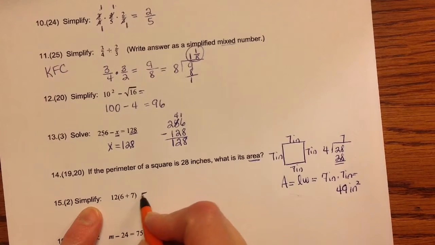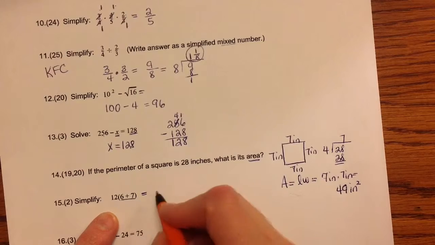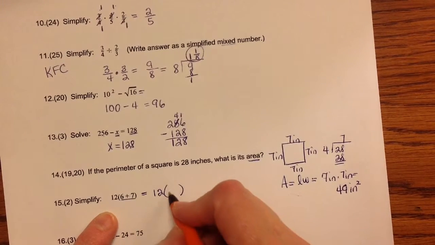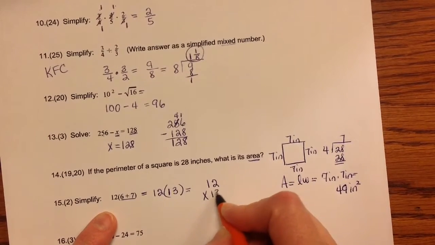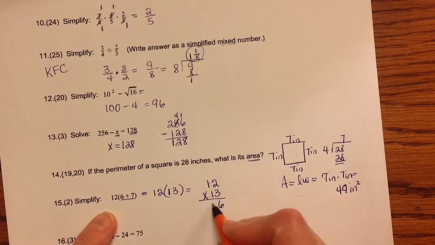Number 15, we've got 12 times two numbers added together. So we're going to take the numbers inside and add them. So I've got 12 times 6 plus 7, which is 13. So I need to go over here and do my multiplication. I can put either one of them on top. It doesn't matter. 2 times 3 is 6. 3 times 1 is 3. 1 times 2 is 2. And 1 times 1 is 1. And when I complete that, I get a product of 156.